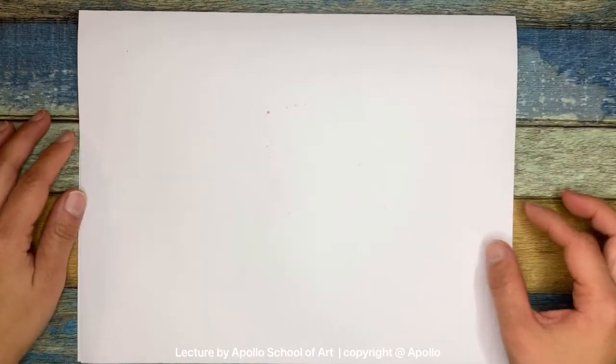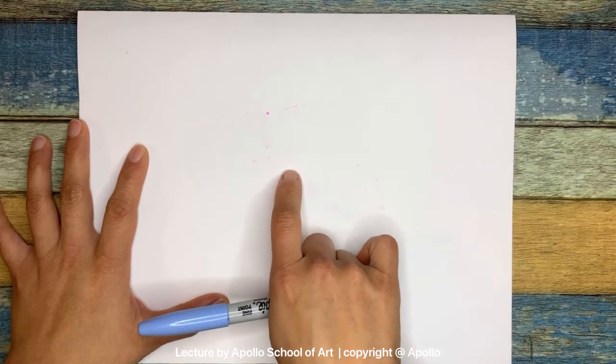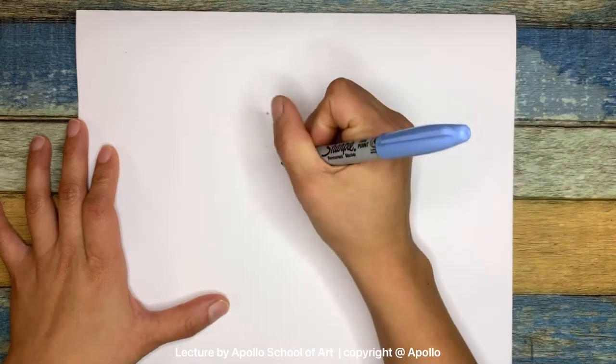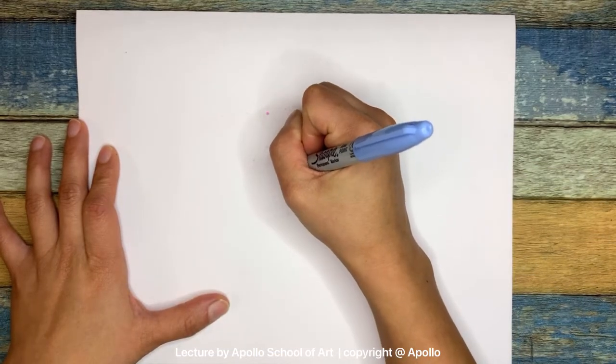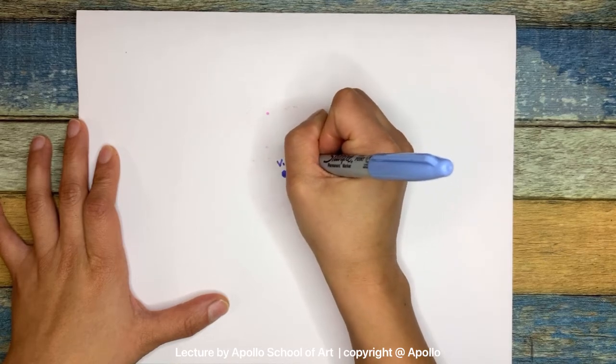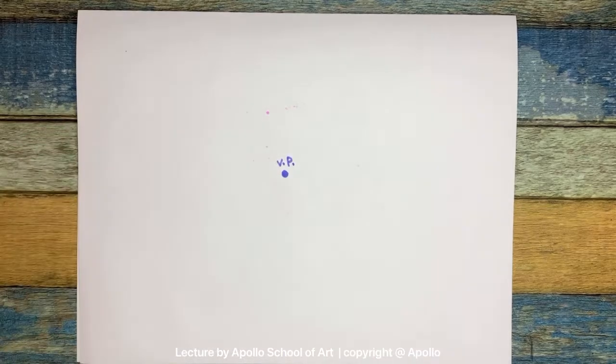You will have a piece of paper. This is your piece of paper, and I want you to find any dot, anywhere on this paper. It could be in the middle, at the corner, on the side, on the bottom, anywhere, but just one point. I will do it in the middle. Let me note that this is the vantage point. Okay, so you got your point.